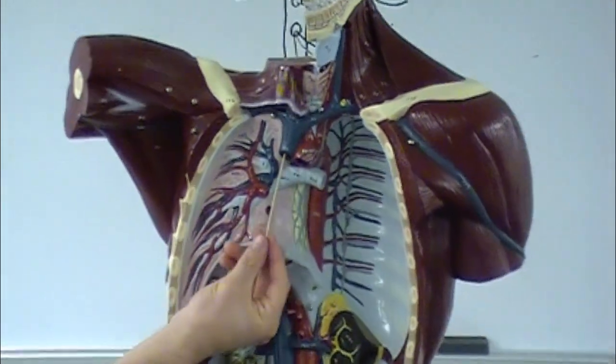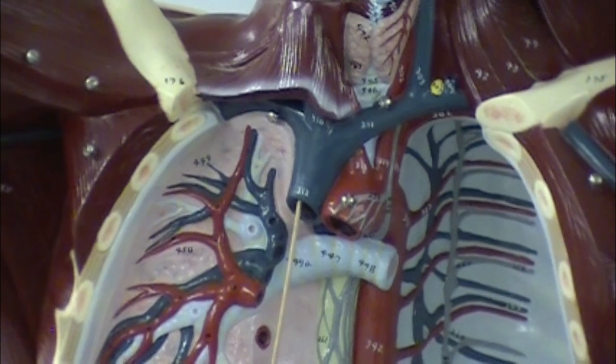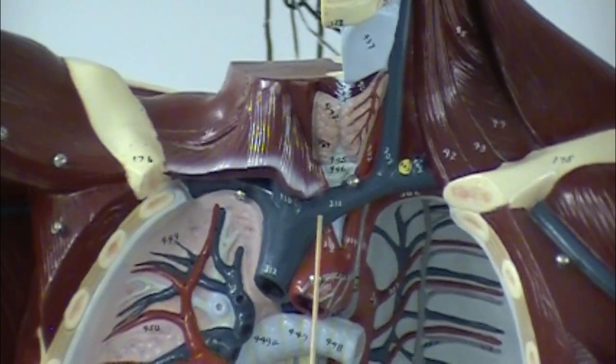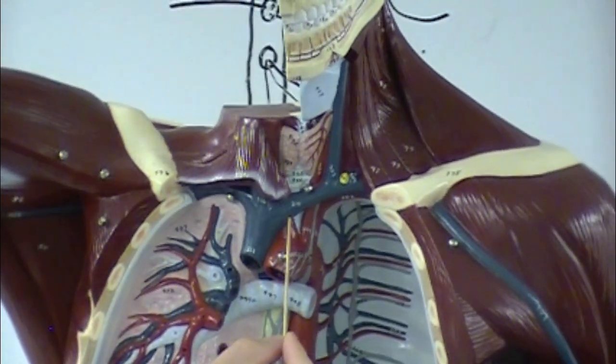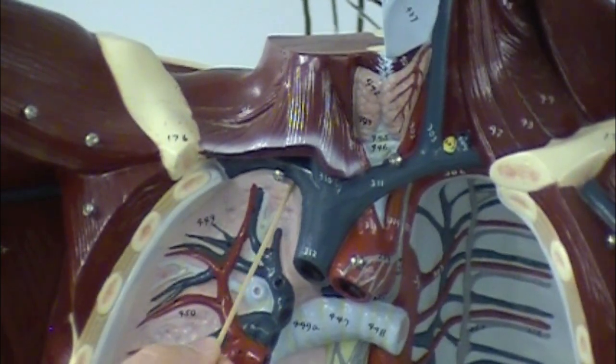Looking in the middle here, this will be the superior vena cava. Coming off of that, regionally, this will be the brachiocephalic vein. And you have two of those, a left and a right. So right beside, on either side, that'll be the brachiocephalic vein.